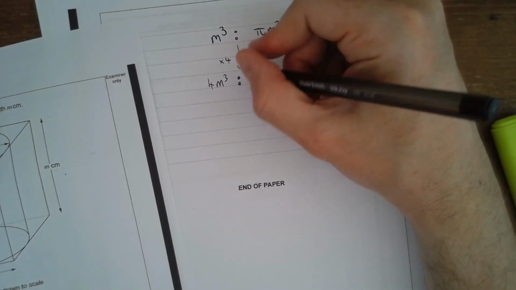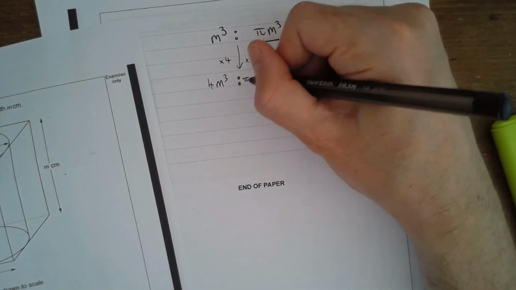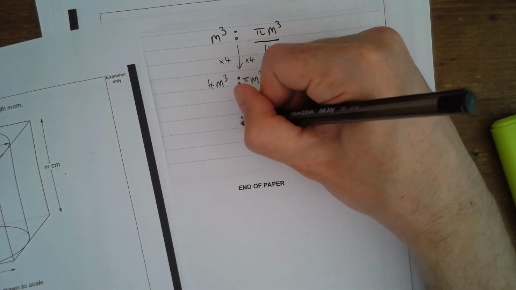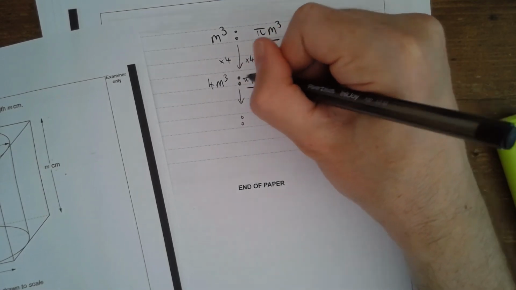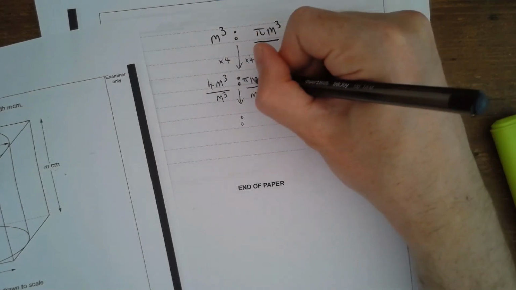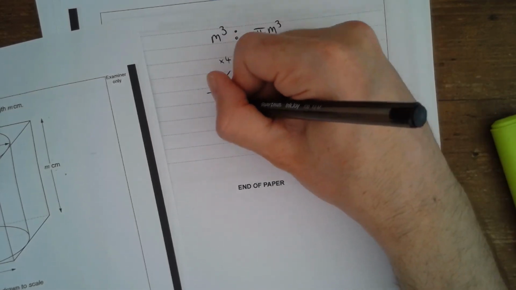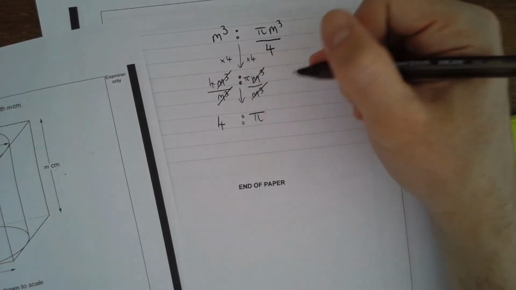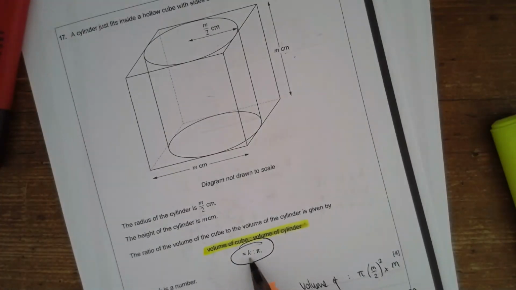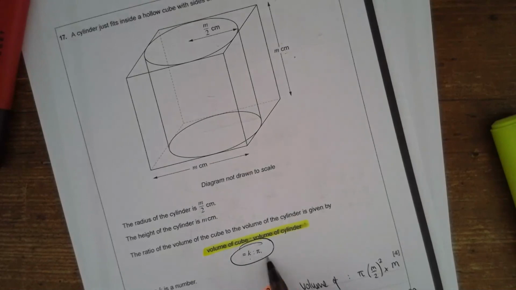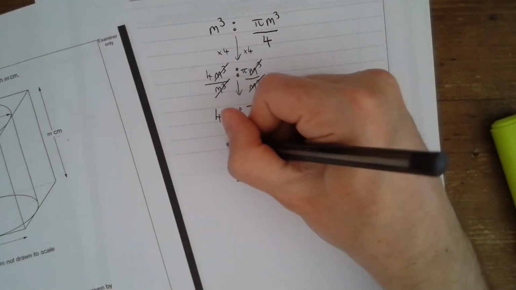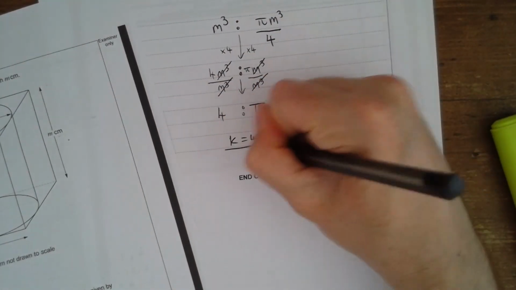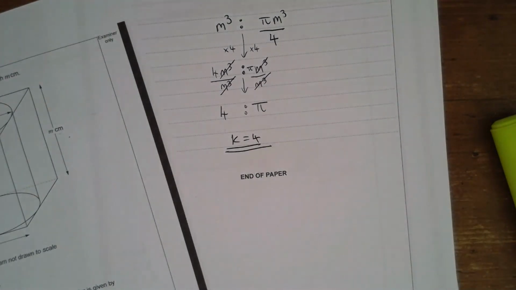I now want to get pi m cubed. I now want to get rid of the m cubed. So I'm going to divide both sides by m cubed. Now, they cancel out there, and they also cancel out there, which leaves me just with 4 ratio pi. That is in the form they wanted, where they said k, where k is a number, to pi, 4 to pi. So k is equal to 4. Okay, that was the final question.